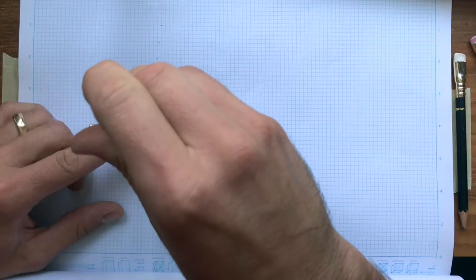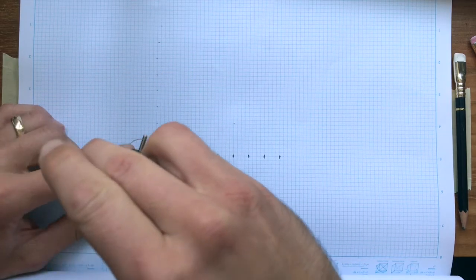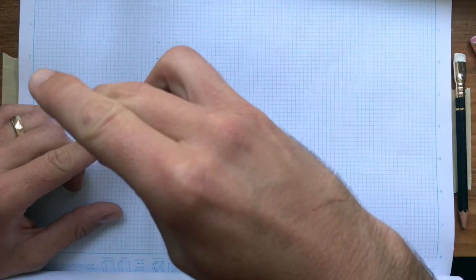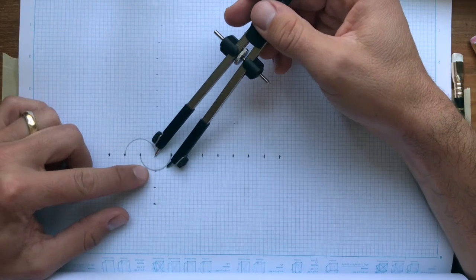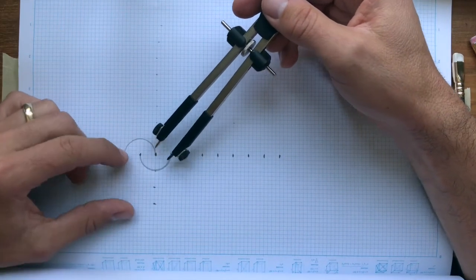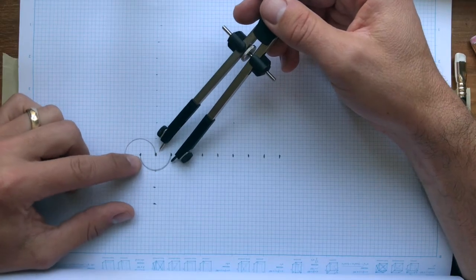And if you see that your drawing is a little bit off with your compass, you may need to readjust your radius to make sure that you are lining up your half circles.